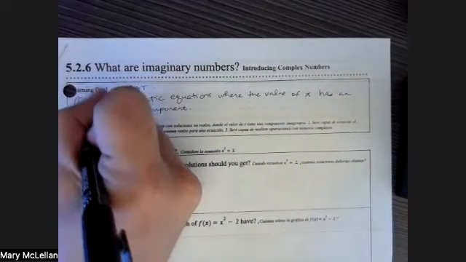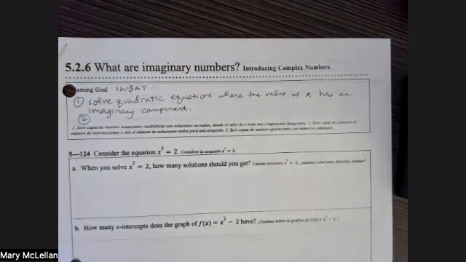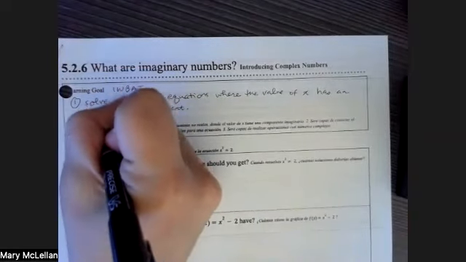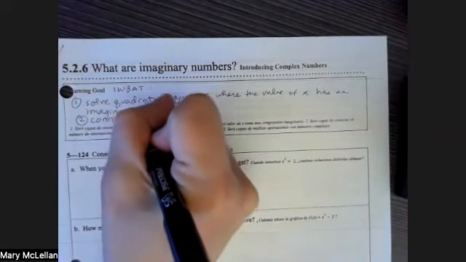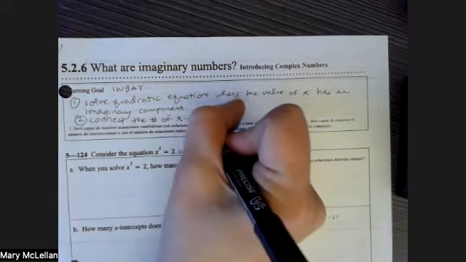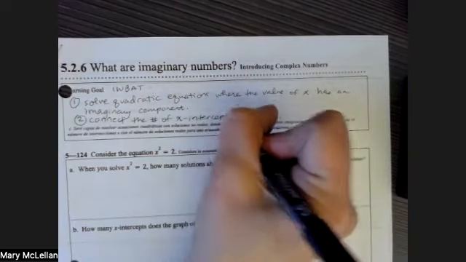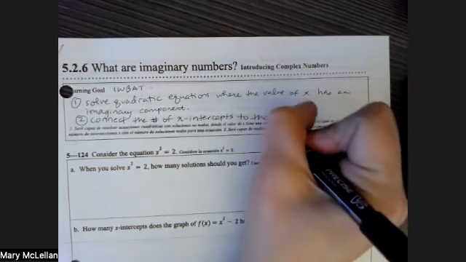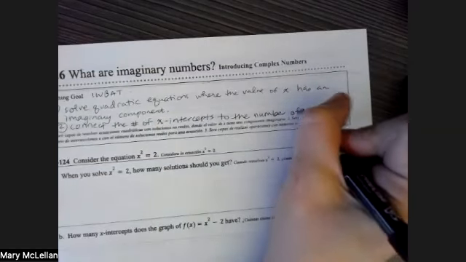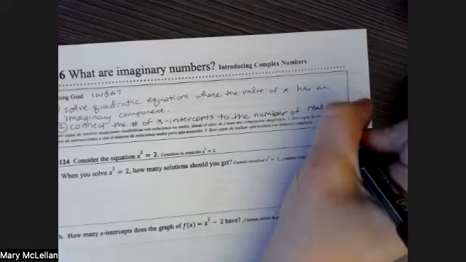And two, I will be able to connect the number of x-intercepts to the number of real solutions for an equation.